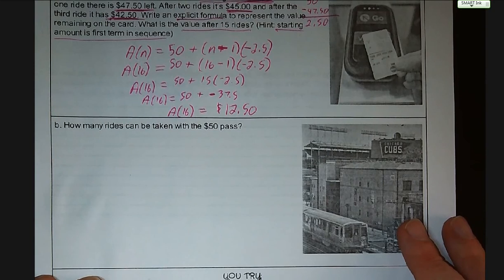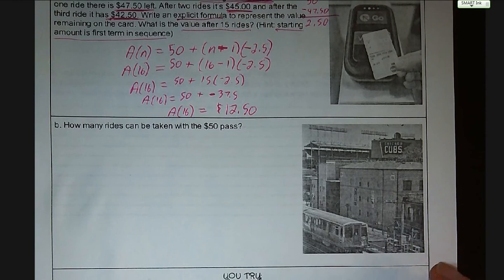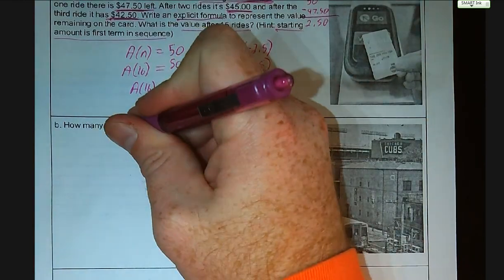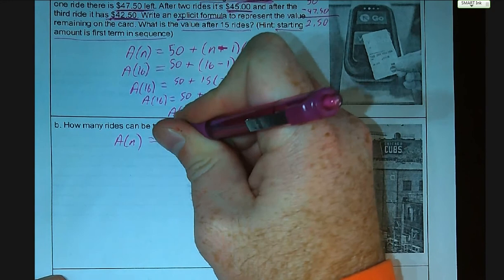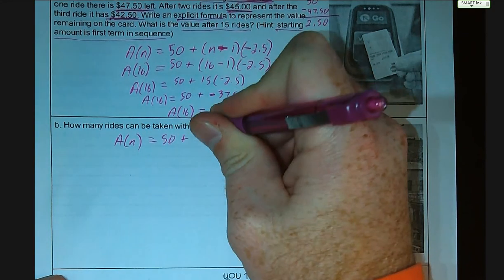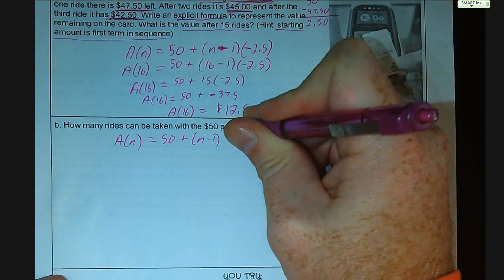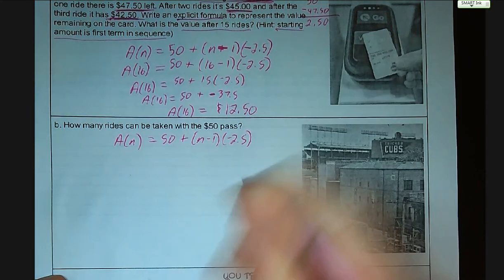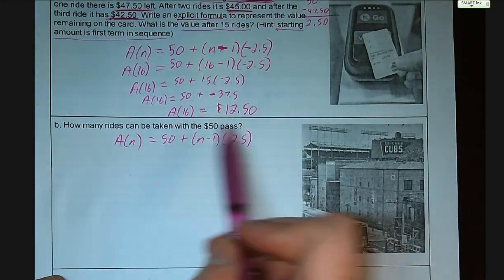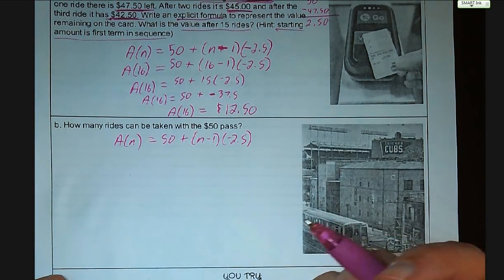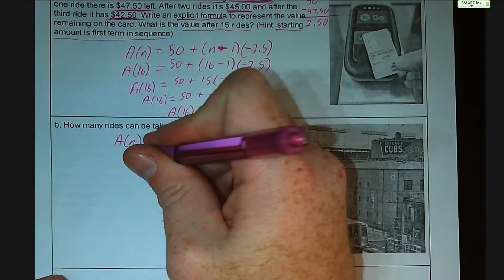So B is actually asking us how many rides can be taken with the $50 pass total. So we can start off with our original equation. And we want to know how many rides can be taken with this pass. Well, that would take the pass all the way down to $0.